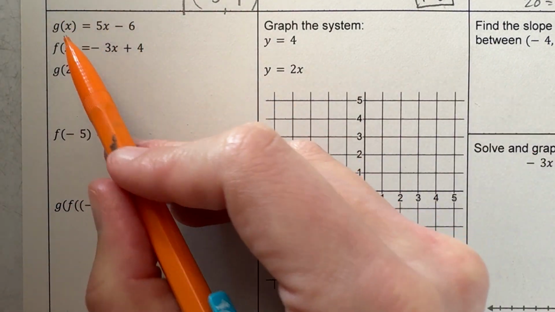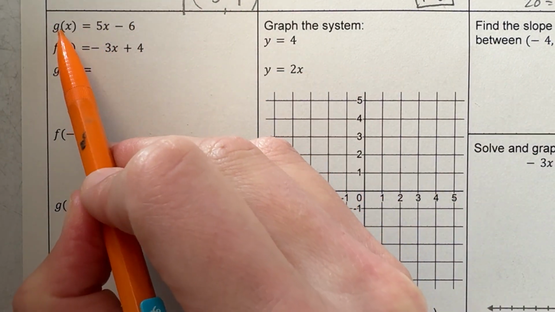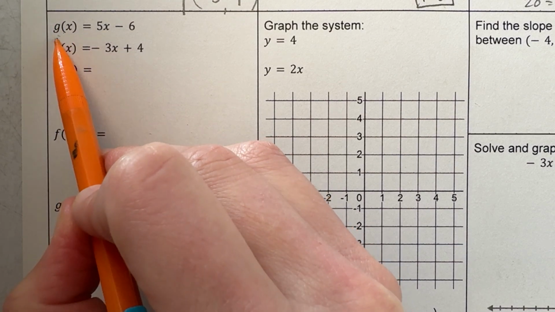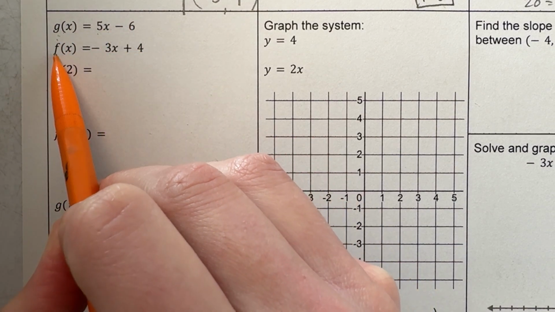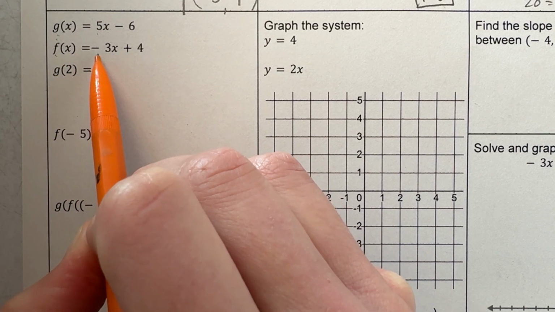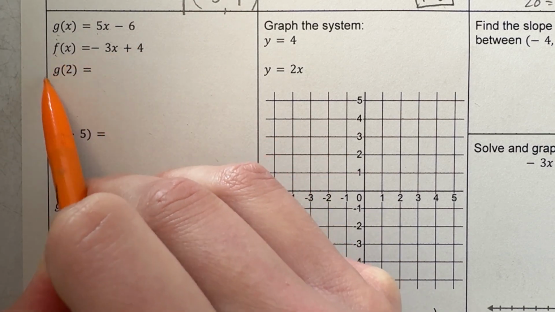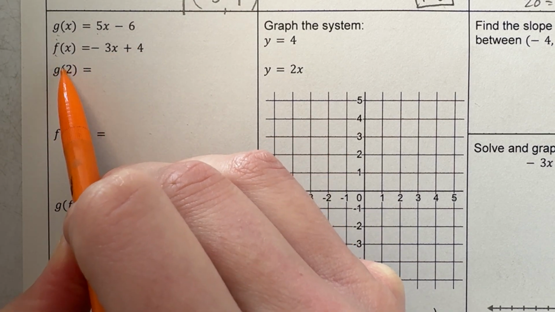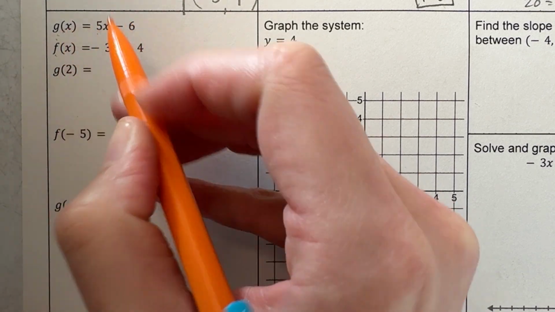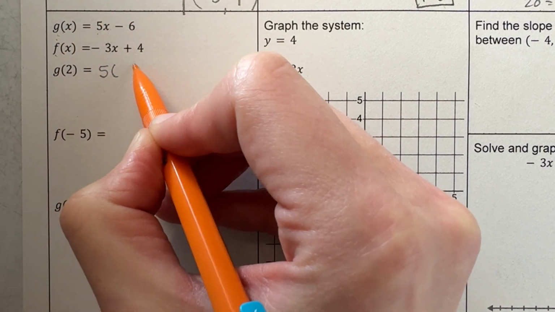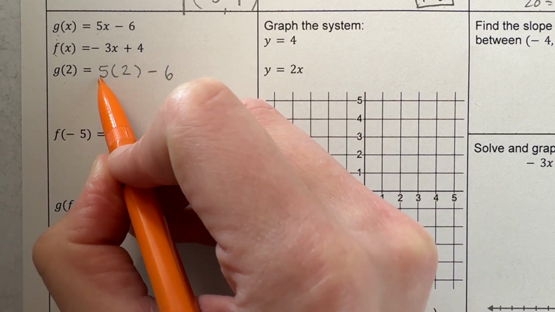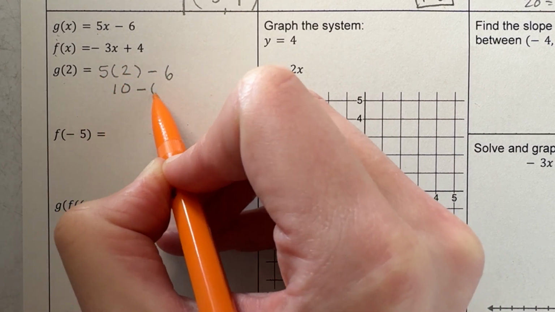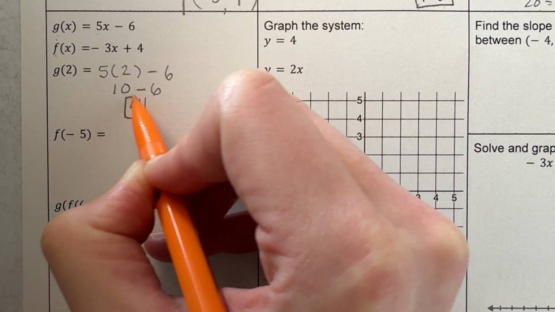All right. Here, this is the g function. Okay, so what does a g function do? It takes an x, multiplies it by 5, and then subtracts 6. This is the f function. What does it do? It multiplies x by negative 3, and it adds 4. So what this says is, hey, use the g function and plug in 2. So I'm going to grab the g function, which is 5x minus 6, and instead of x, I'm going to plug in 2. 5 times 2 is 10, minus 6 is 4.